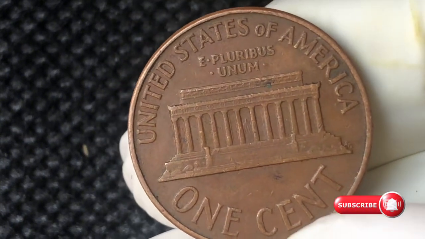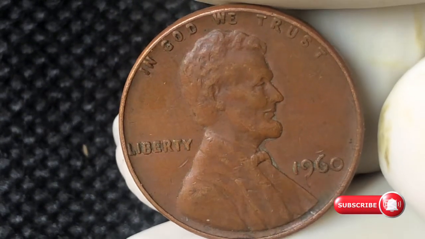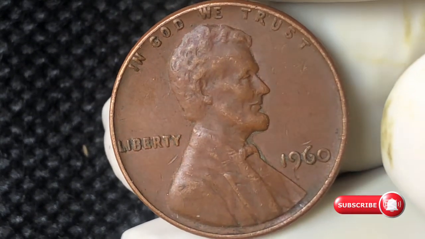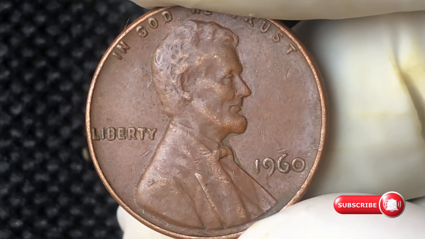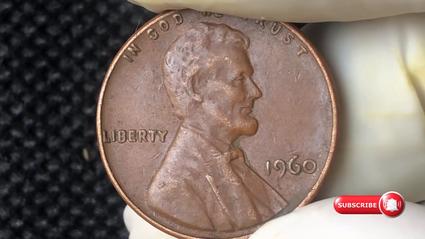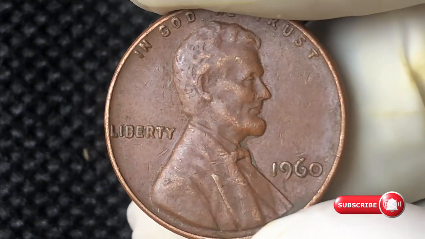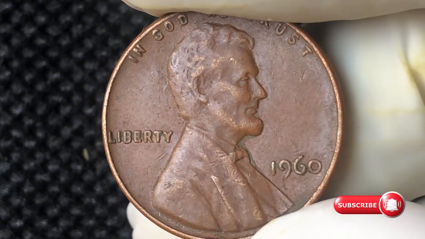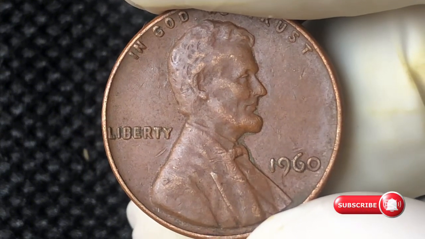While circulated 1960 pennies are common and often only worth face value, those in pristine condition can command impressive premiums. Coins graded mint state 65, MS65, or higher, exhibiting full original red luster without significant blemishes, scratches, or wear, are highly sought after. Full red, RD, examples are worth significantly more than brown, BN, or red-brown, RB, examples.